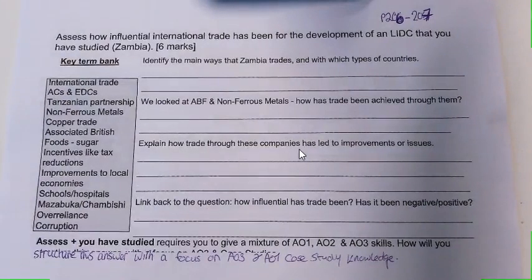Hello Year 11, so we've got a couple of 5-minute chunk videos here of how to assess the influence of international trade for a country like Zambia.